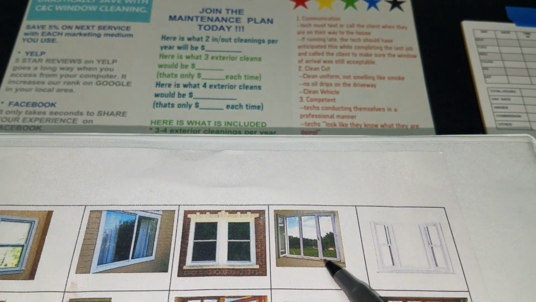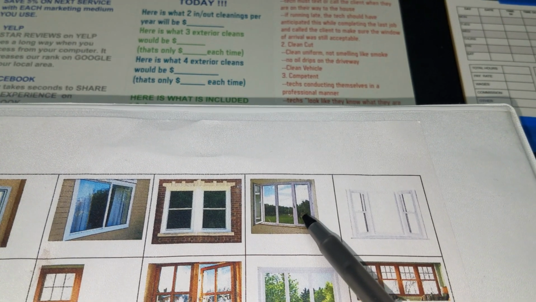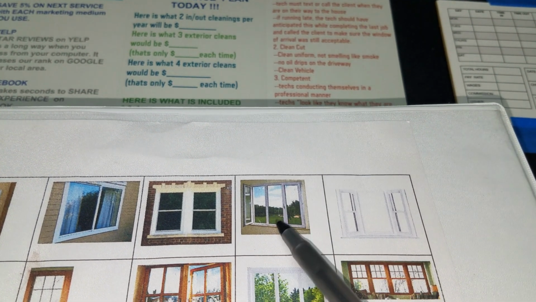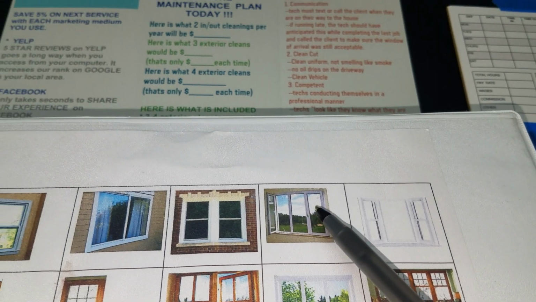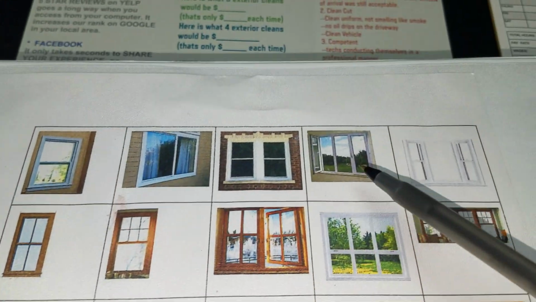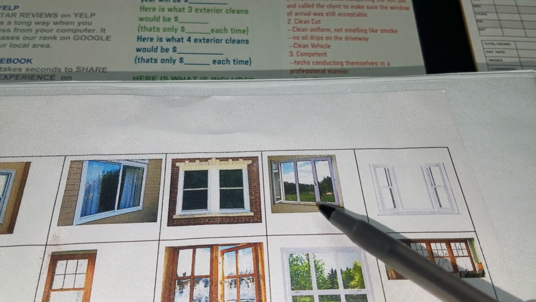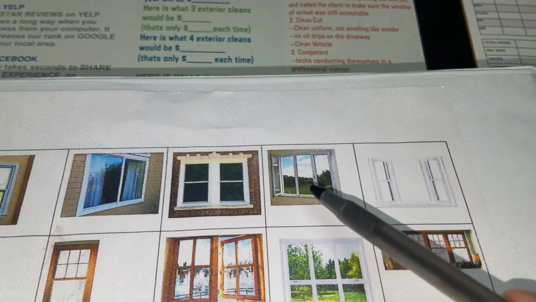Next comes this casement window or whatever it is. You got 2 windows that crank open, 2 screens, and then a piece of glass in the middle. Well, that's very similar to this window here, which I would count as 3. I would count that as 3 windows. 1, 2, 3. Okay? Not 2 windows.